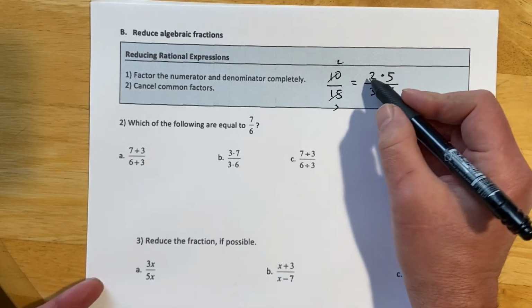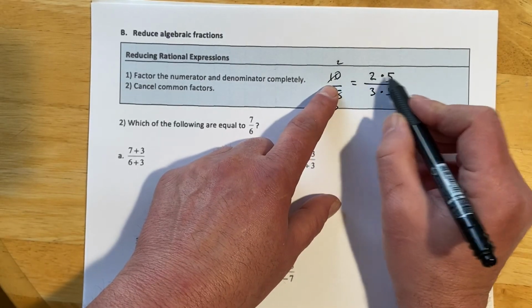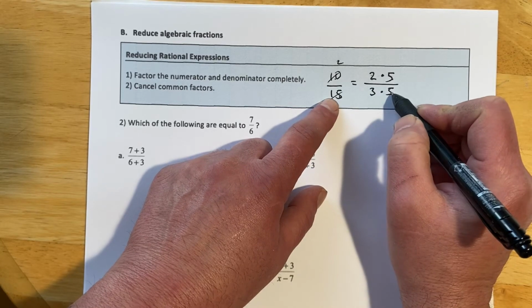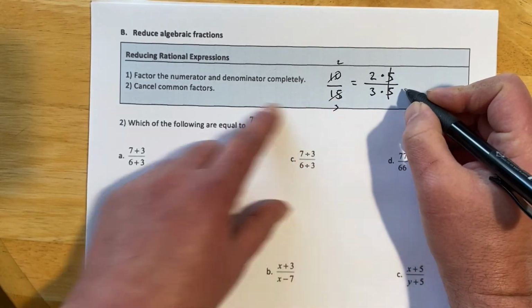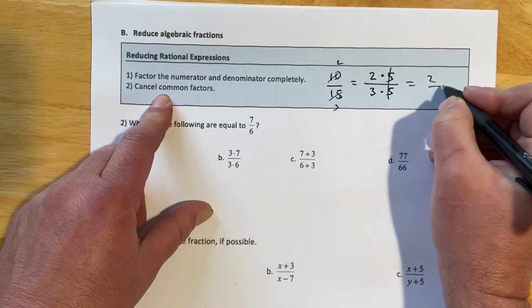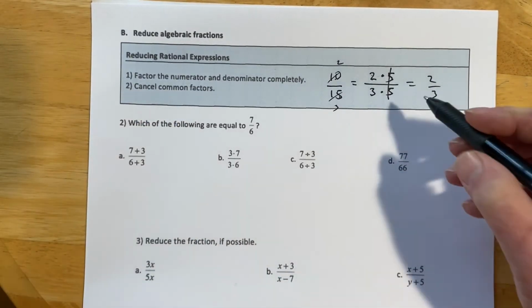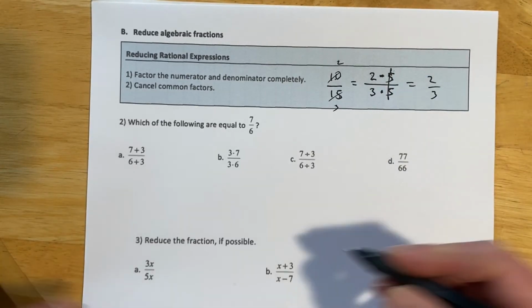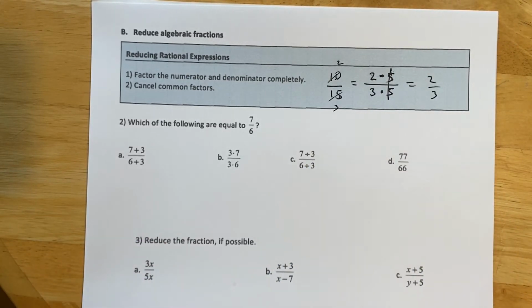If I wrote it out a little bit more formal, I could think of this 10 as 2 times 5, and that's the factoring piece. I could think of 15 as 3 times 5, and then I can cancel the common factor, which is the 5s, and that makes 2/3. And so basically, if you can write something as factored and then you have something common, it is okay to cancel. And if you can't, then it isn't okay to cancel, is the other side of it.